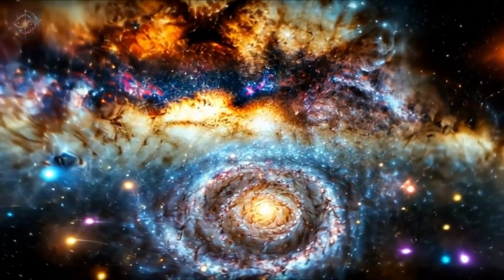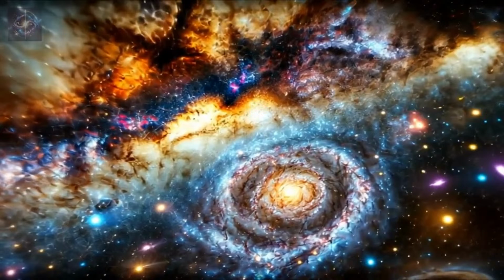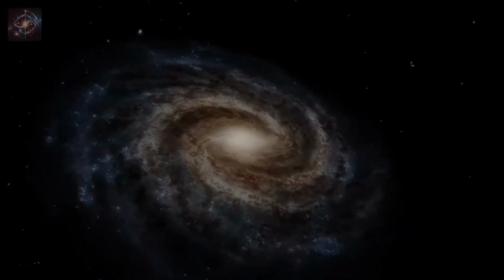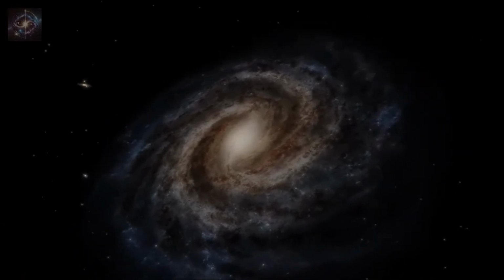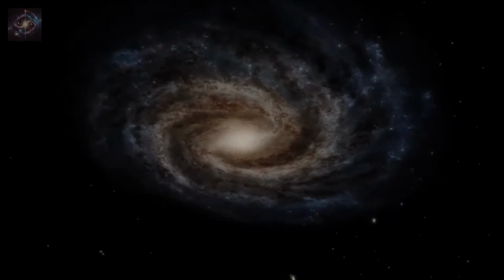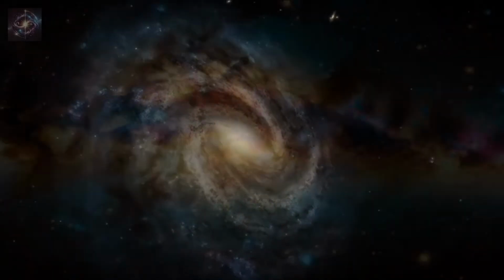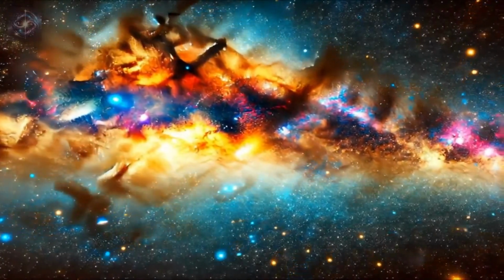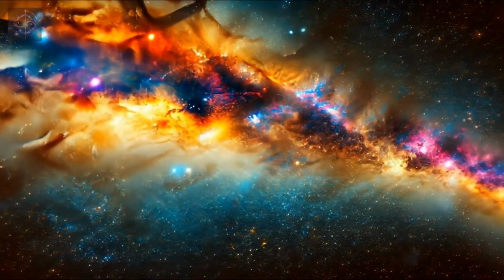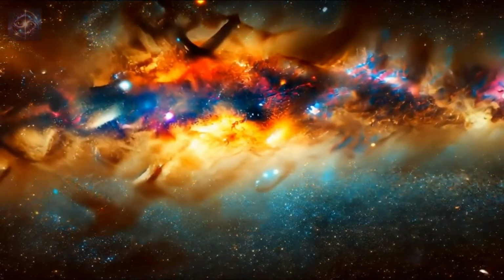Tiny fluctuations in the density of matter, seeded by quantum mechanics, began to grow under the influence of gravity. These fluctuations became the scaffolding for the first cosmic structures, the ancestors of galaxies, including the Milky Way. As the universe entered its second billion years, gravity began to pull gas and dark matter into dense clumps. These regions of concentrated matter gave rise to the first stars and galaxies.